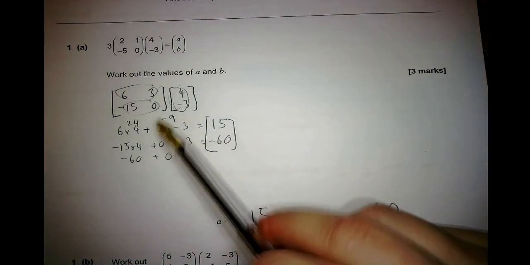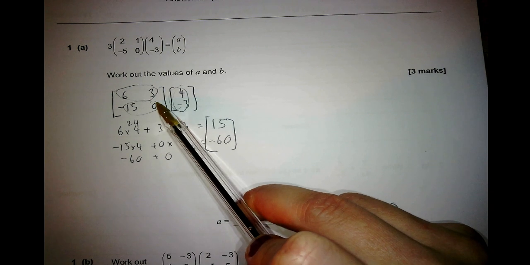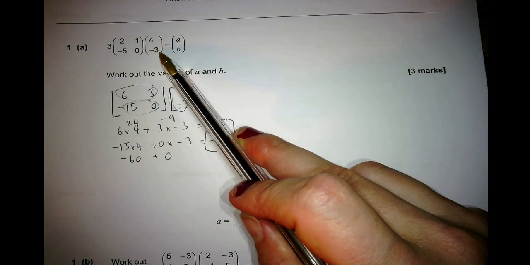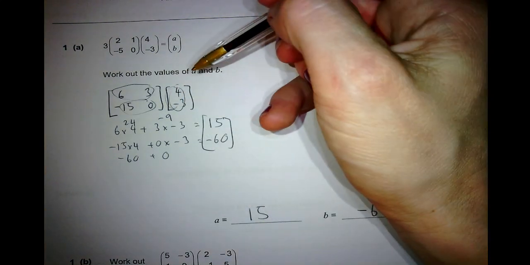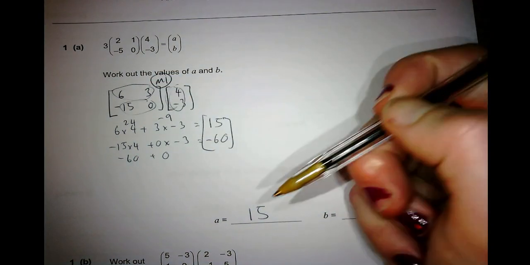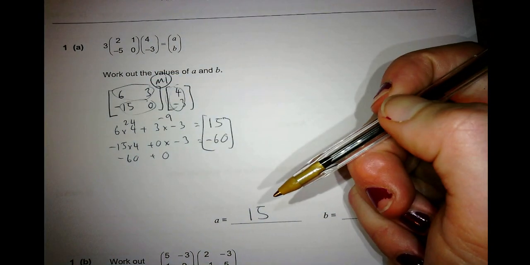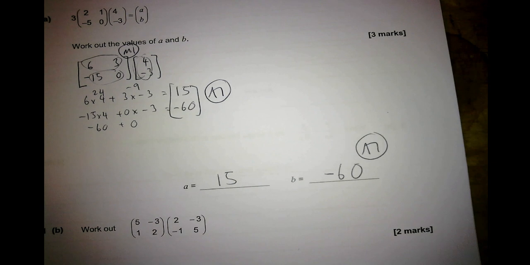You would get 1 mark for multiplying the first matrix by 3, or if you've multiplied the second matrix by 3, that's fine, just so long as you haven't multiplied both of them by 3. 1 mark for 15, negative 60, and then 1 mark for A is 15 and B is negative 60.